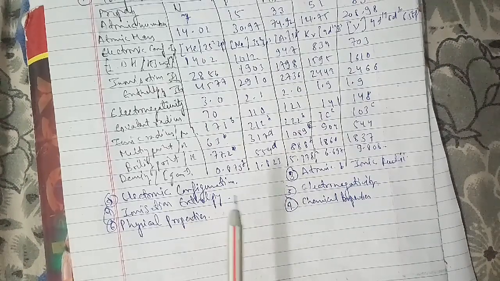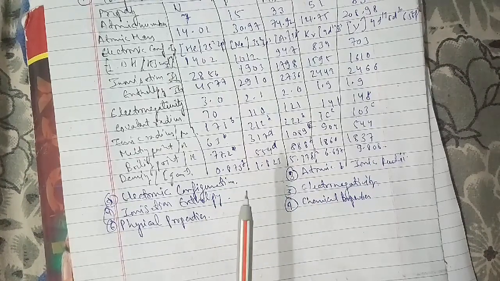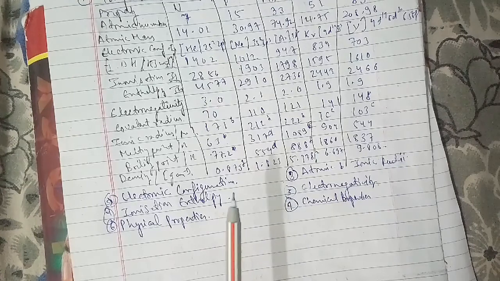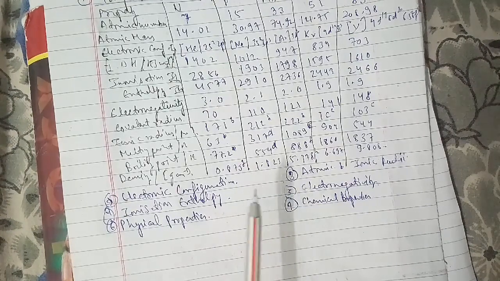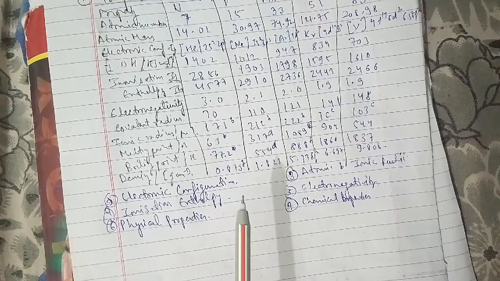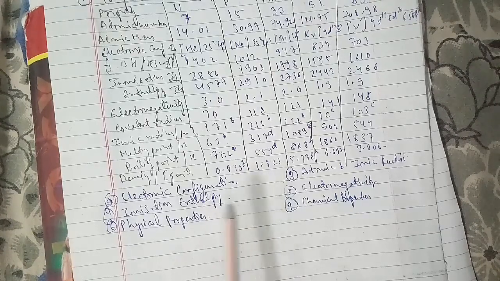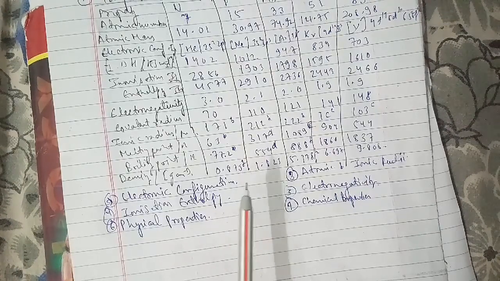We will discuss some properties of these hydrides. The hydrides show regular gradation in properties. The stability of the hydrides decreases from NH3 to BiH3, which can be observed from the bond dissociation enthalpy.